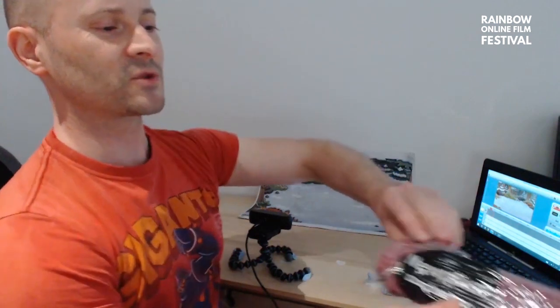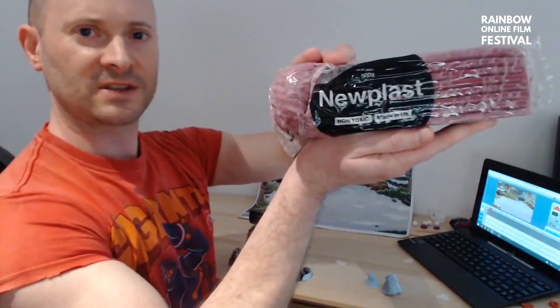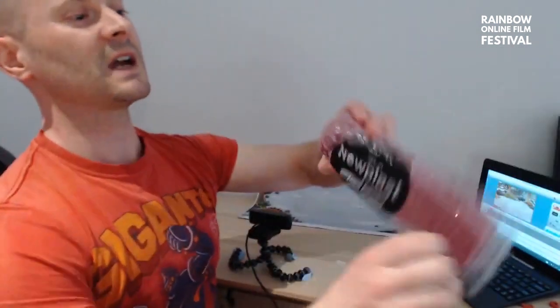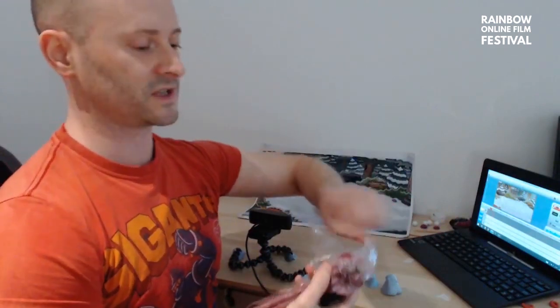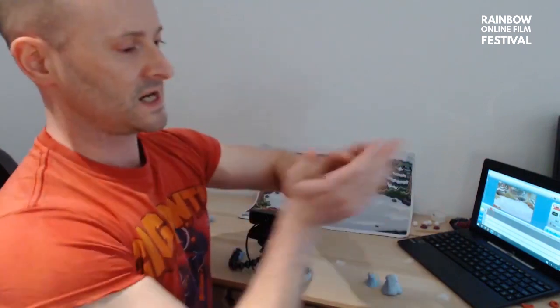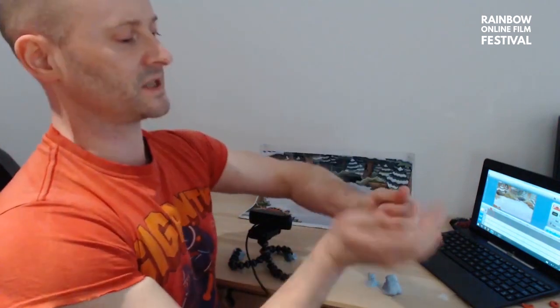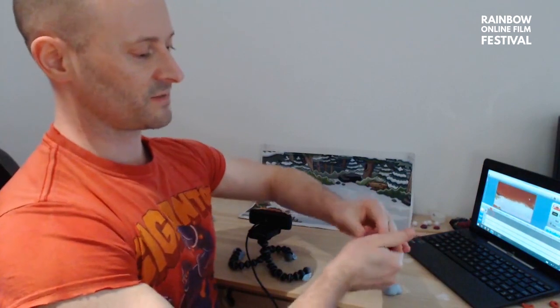Right, I have my background, I have my set. I'm now ready for my character. And this is something I'm sure you might recognise. This is New Plus Plasticine, and this is the type of plasticine that's used by Aardman. It's used by most professional companies that do animation. It's slightly more solid than some plasticines. It depends how hot your living room is as to how hard you want the plasticine.